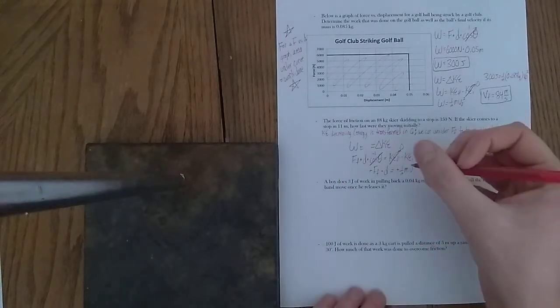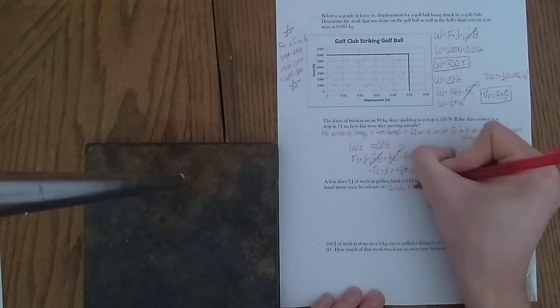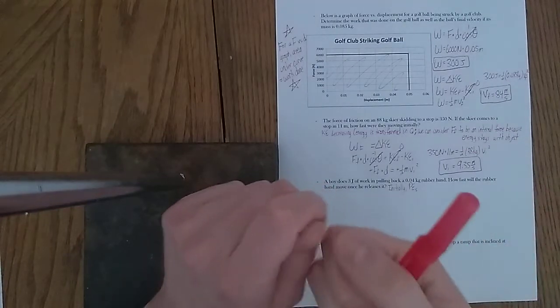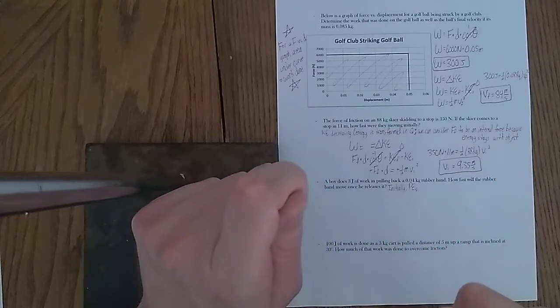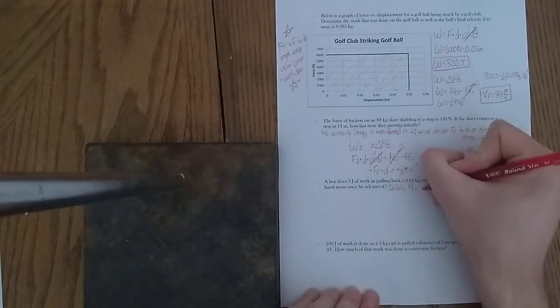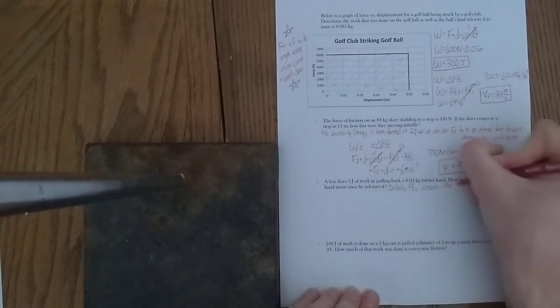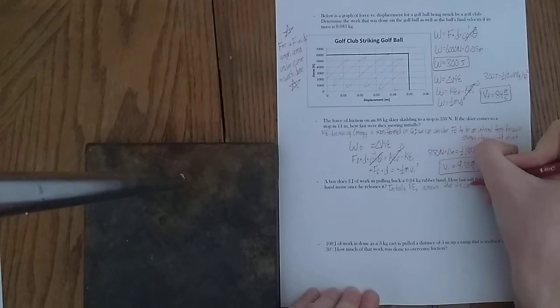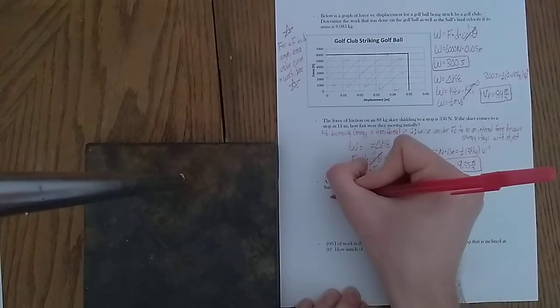How is that changing the energy? Initially, the elastic potential energy of the rubber band changes. You're stretching out essentially a spring. And after you've stretched out that spring, when you release it, that spring energy goes away and it becomes kinetic energy. So initially, the elastic potential energy increases, but then it is converted into kinetic energy. If I were to write this out as an equation, I would say something like this.